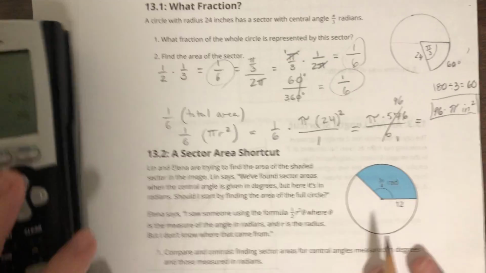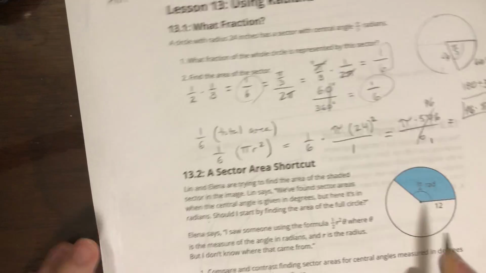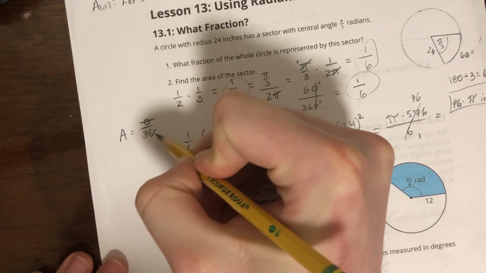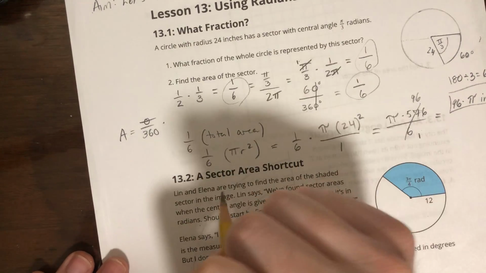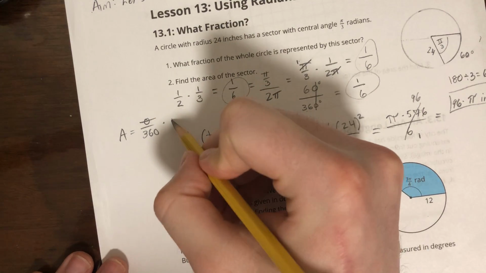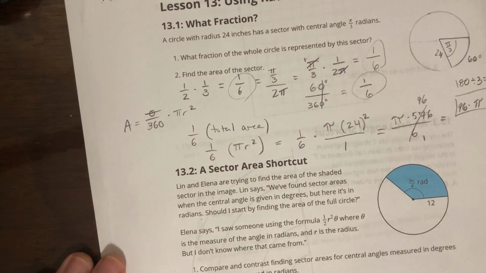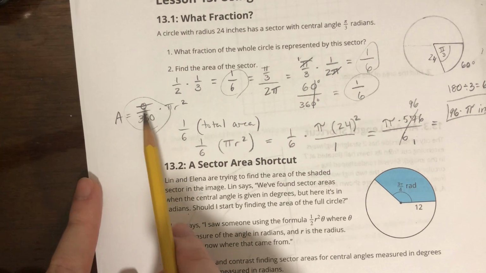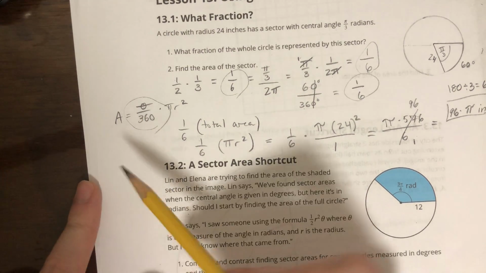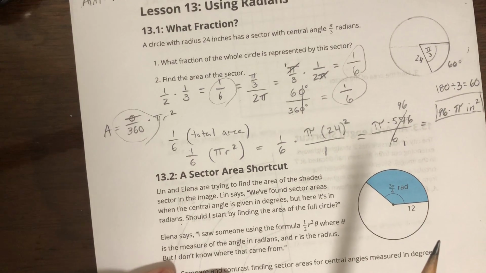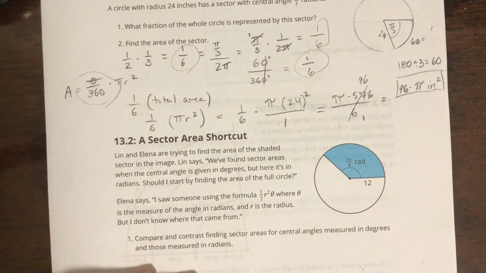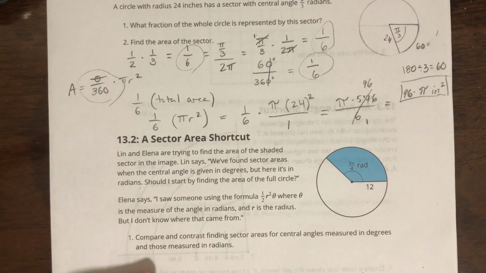Really what we did here, if we're thinking about the formula for area of a sector, that formula is theta over 360 times pi r squared. So we're showing that there are a lot of different ways we can calculate this theta over 360. Even if we don't know degrees, we can use our knowledge of radians or just of circles in general to find that out. All right, that's all for 13.1.